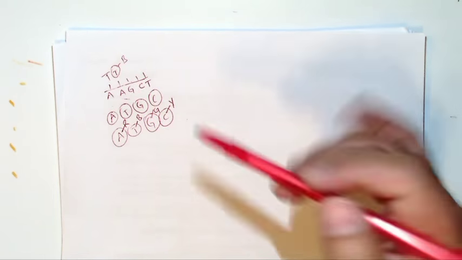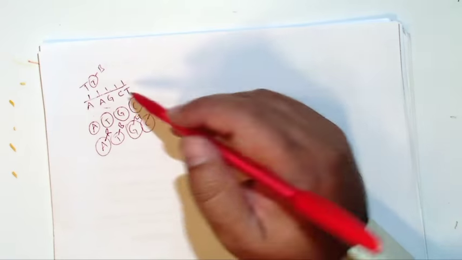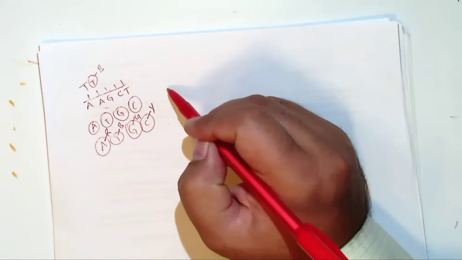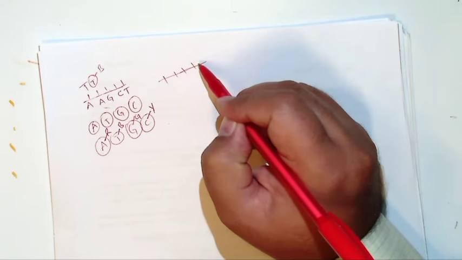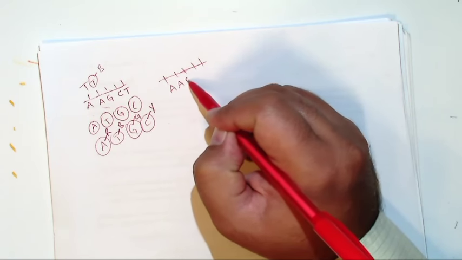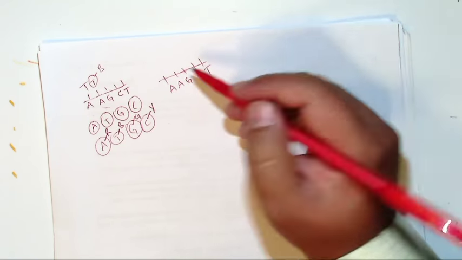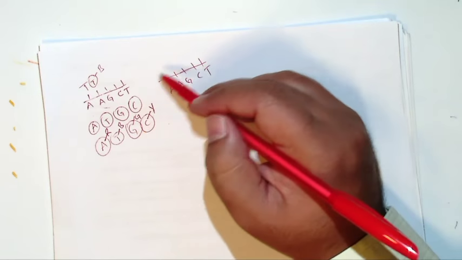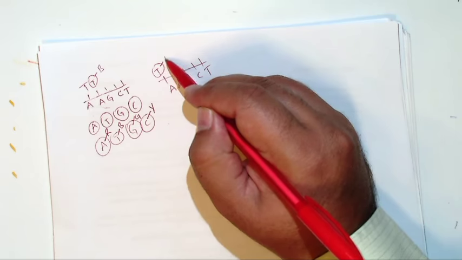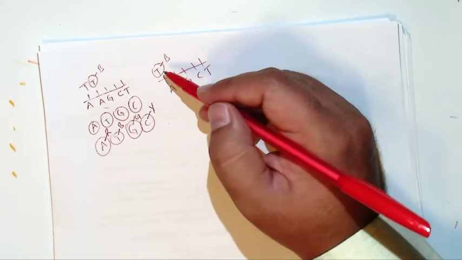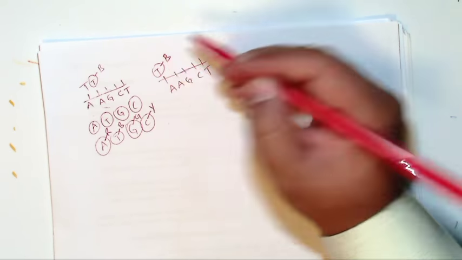But we have other copies, like I told you, 2,000 different copies of a similar strand. So let's say we have another one available, which is again AAGCT. In this case, there is a possibility that in the first place we might have this T with the blue, so it will stop right away.